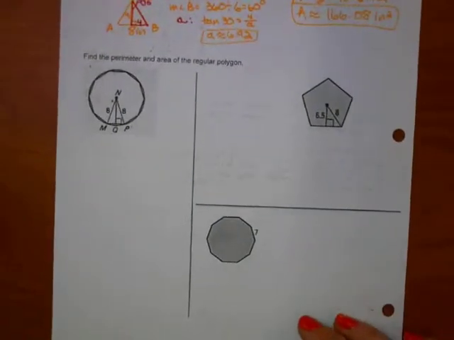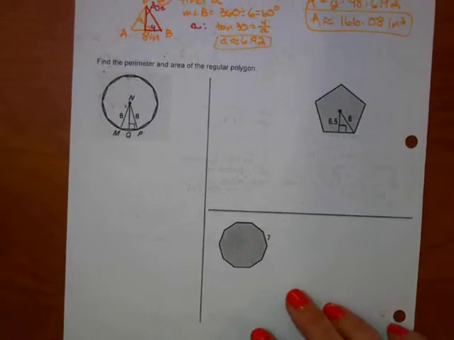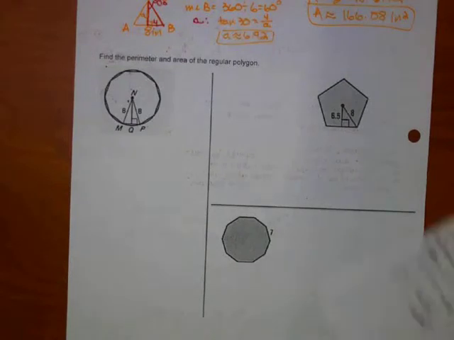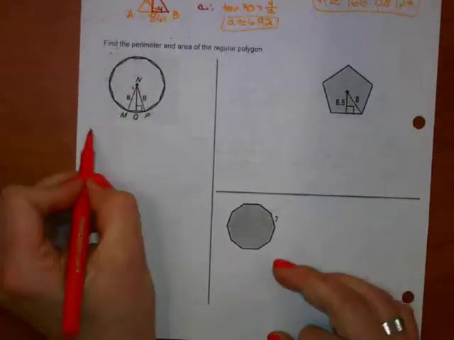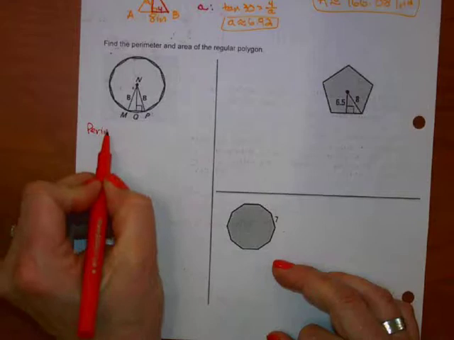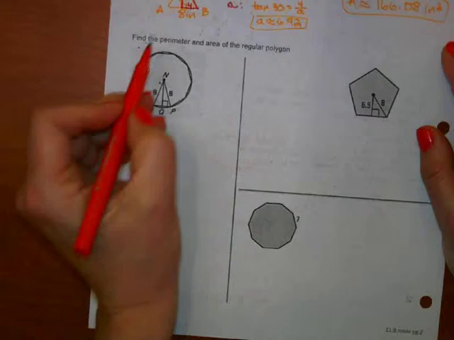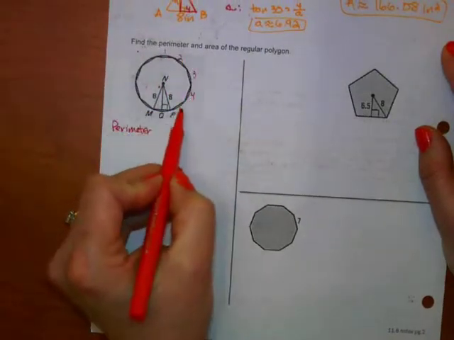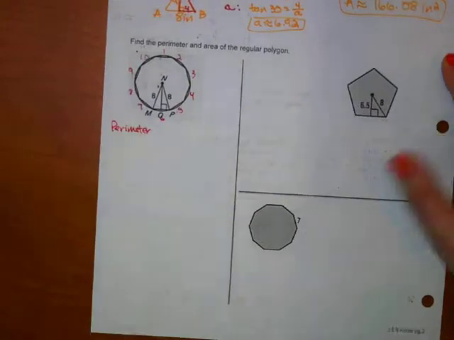I don't know, I'm not going to get this done, but I'll get as far as I can. Finish it tomorrow. Find the perimeter and the area of the regular polygon. So, let's look at this. Let's find the perimeter first. Let's count the sides. I don't know how many sides, but I need to know that. 1, 2, 3, 4, 5, 6, 7, 8, 9, 10 sides, right?